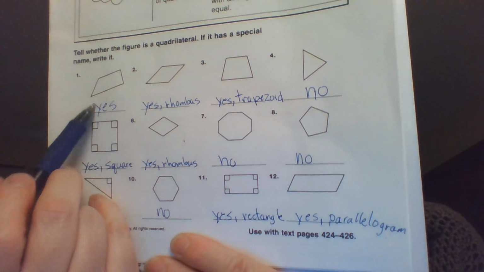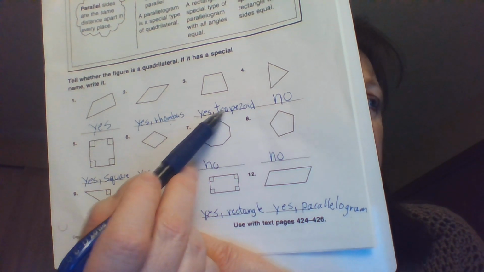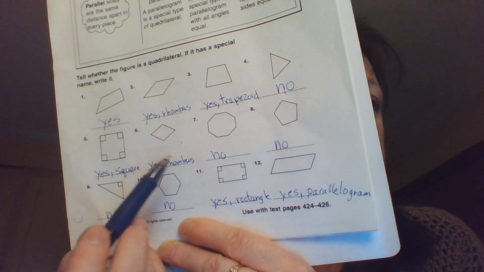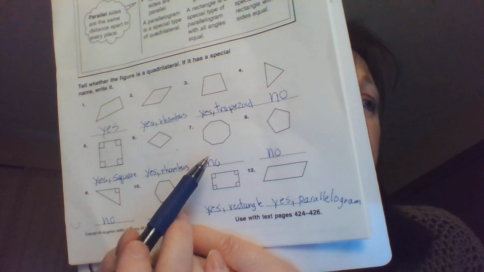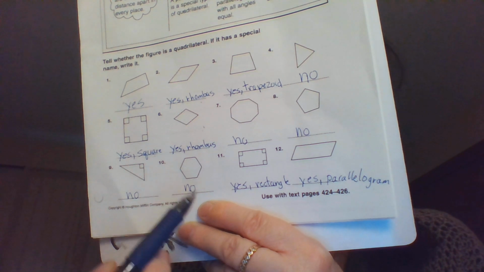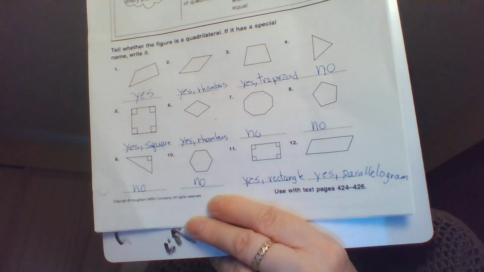So we had yes, but no special name. Yes, rhombus. Yes, trapezoid. No, not a quadrilateral. Yes, square. Yes, rhombus, or you could write diamond. No, not a quadrilateral. No, not a quadrilateral. No, no. Yes, rectangle. Yes, parallelogram. All right, so that is why we went over quadrilaterals, because they are the largest special group underneath polygons, and it takes a good amount of practice with those to make sure you get them.